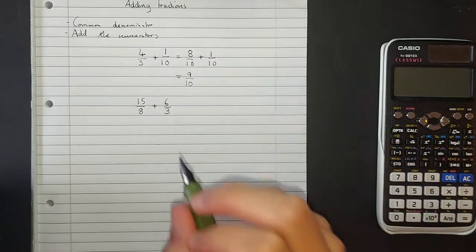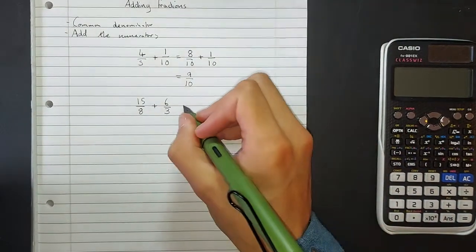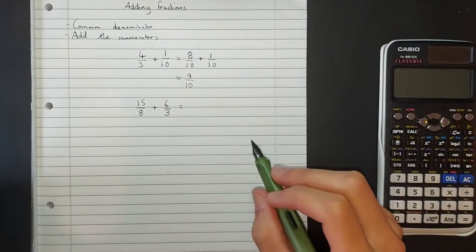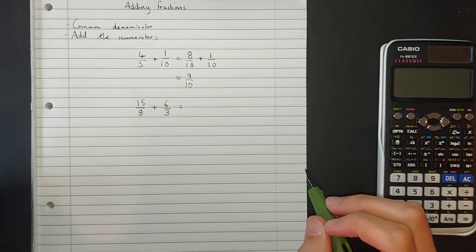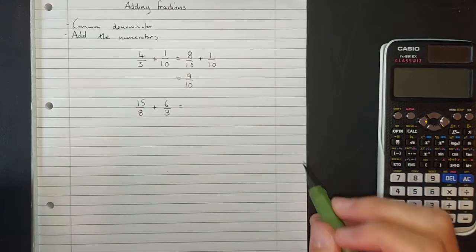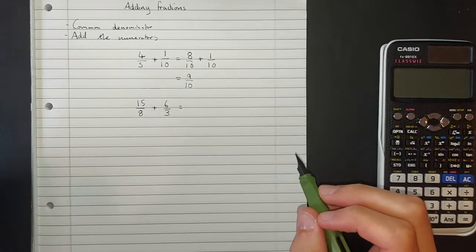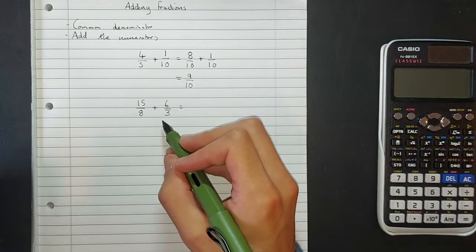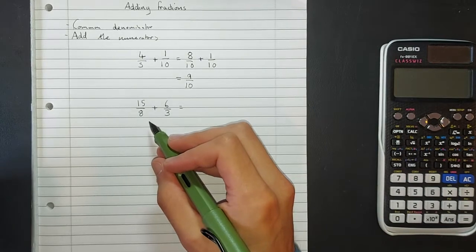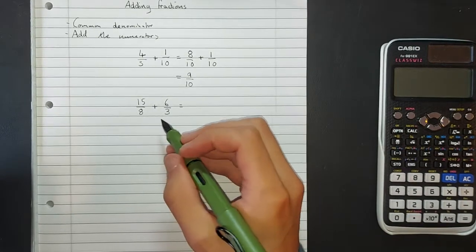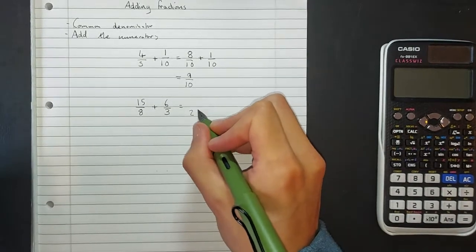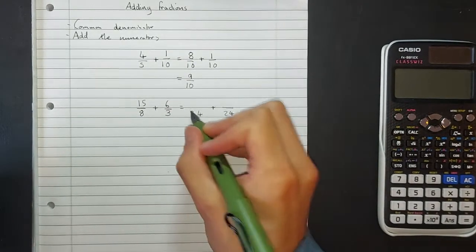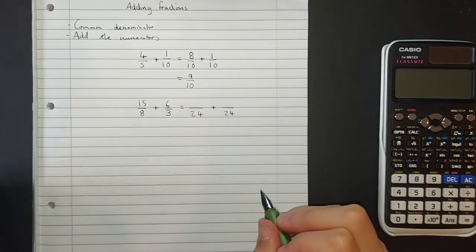Okay, so first of all, we want to make the denominators the same. Okay, so we need to find the lowest common multiple of 8 and 3. So we could do our prime factorization and our Venn diagram to work that out. The lowest is going to be whatever 3 times 8 is. 3 times 8 is 24. Okay, so we're going to aim for 24 on both of these. So you're going to have something over 24 plus something else over 24, okay?